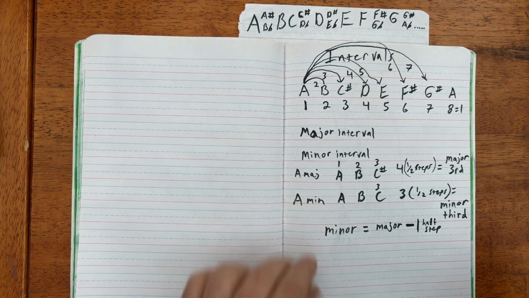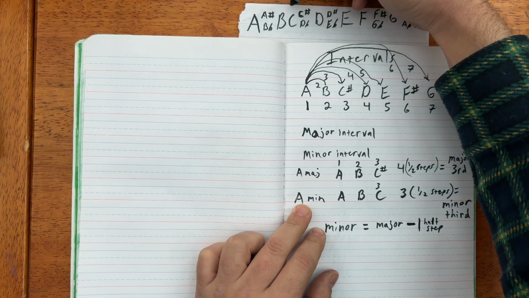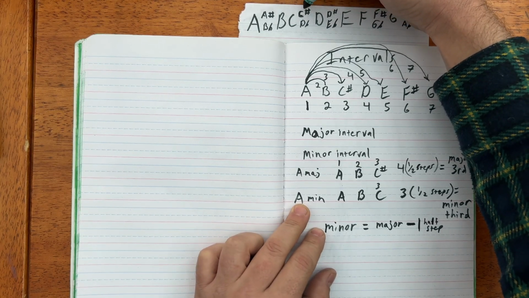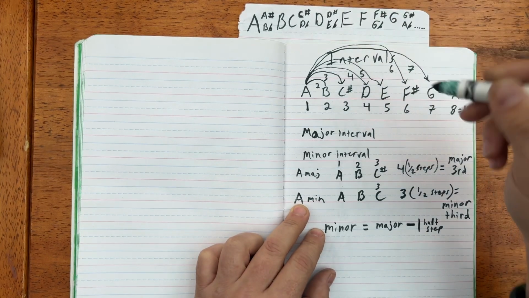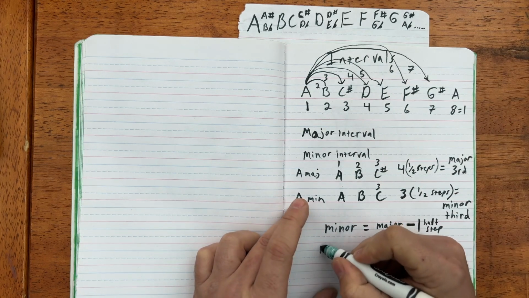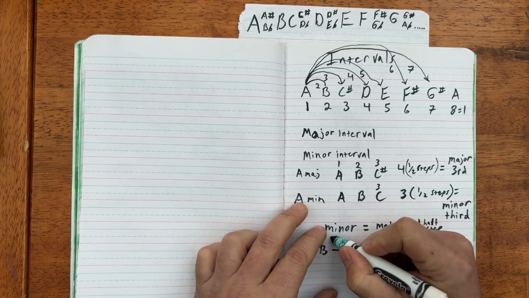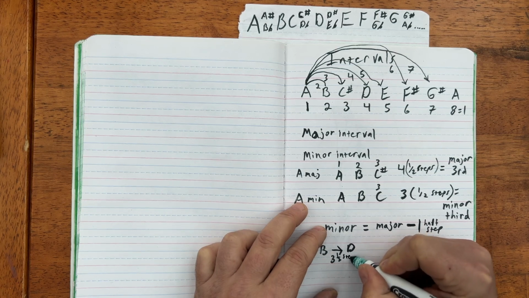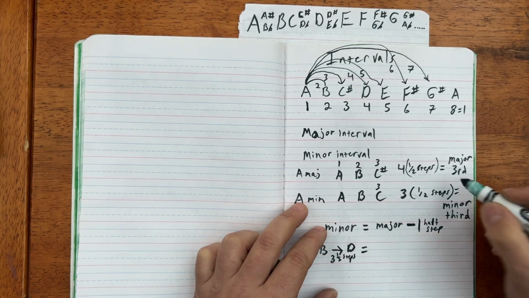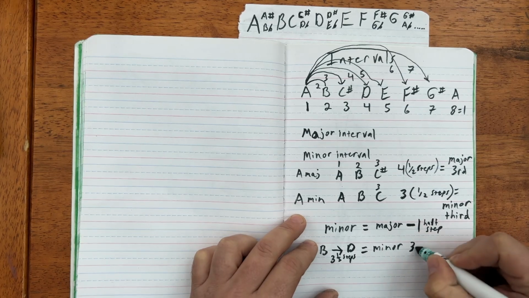And so all we have to do is count. And so we say B, 1/2 step, 2 half steps, 3 half steps. We get 3 half steps take us to D. And so from B to D is 3 half steps, 3 1/2 steps. So that equals a what? A minor third. Okay?